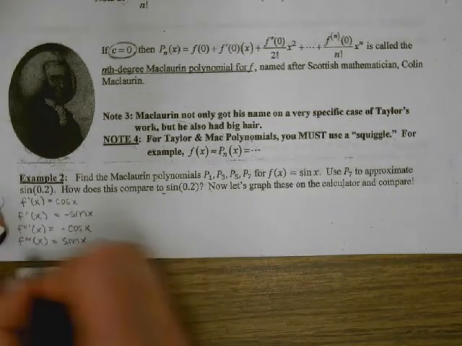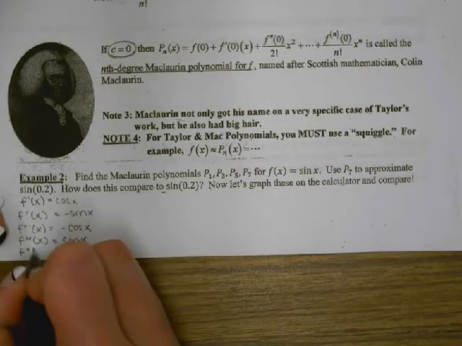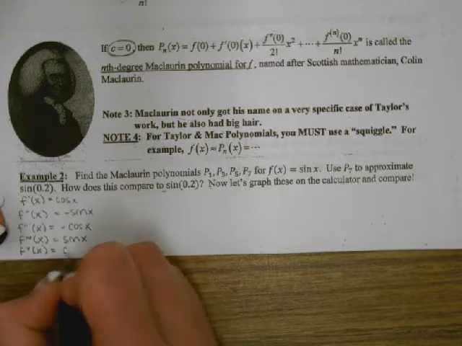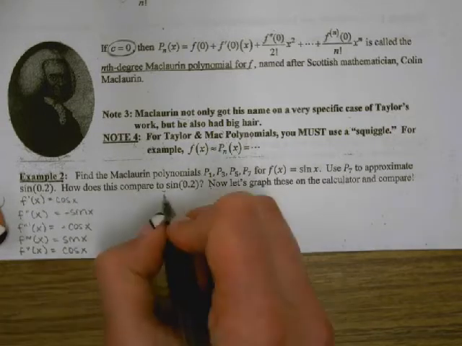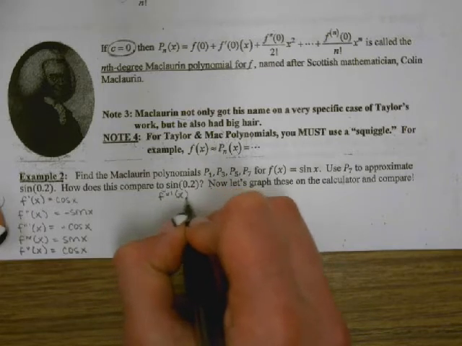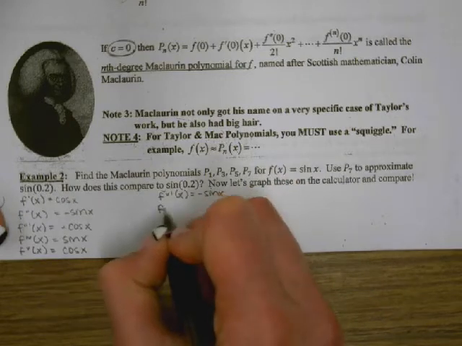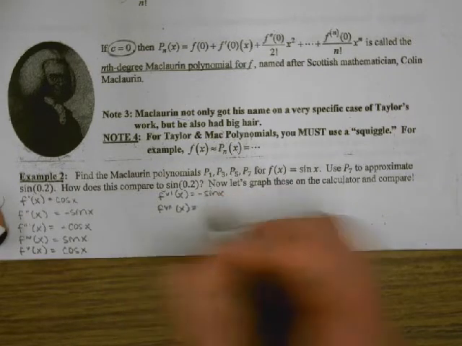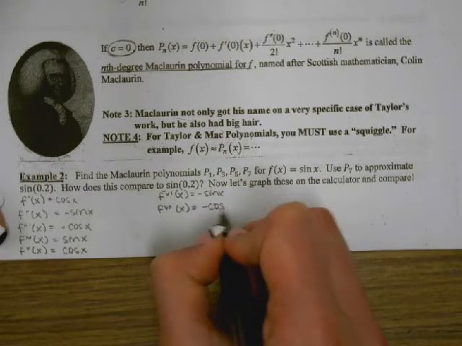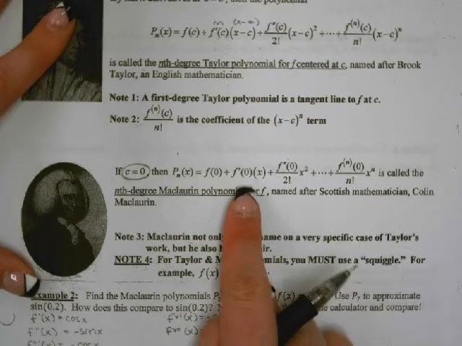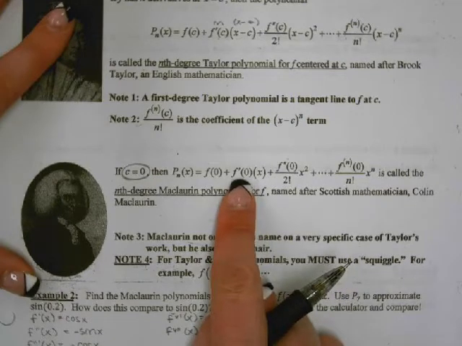Now it's going to start being repetitive, but I'm going to go ahead and write them anyway. So the derivative of sine is cos. I'm going to leave myself a little bit of space. You'll see why in a second. So my sixth derivative is negative sine, and then my 7th derivative is negative cos. Now, to be able to use the formula, not only do we have to know what the derivative is, we have to know what it is evaluated at 0.